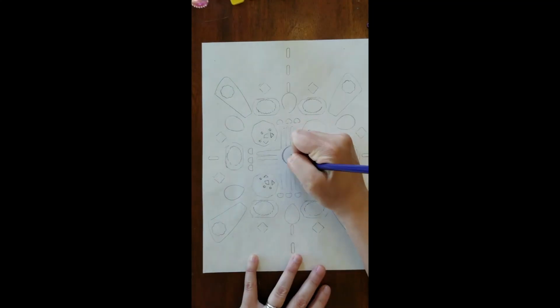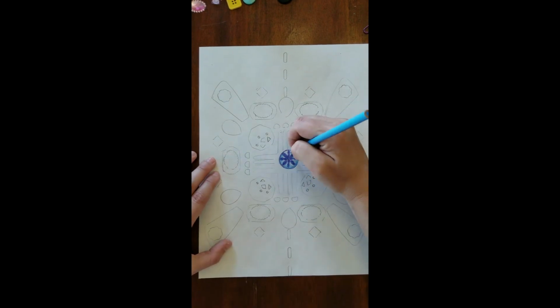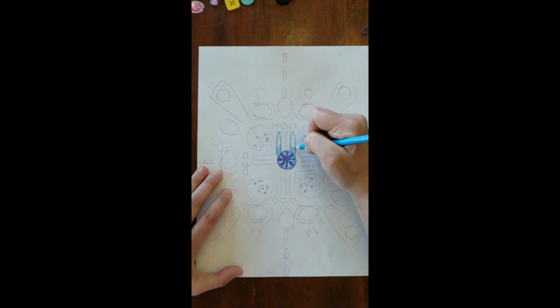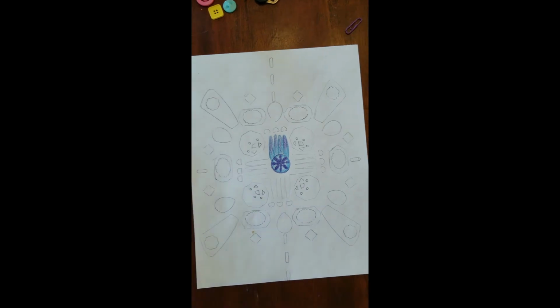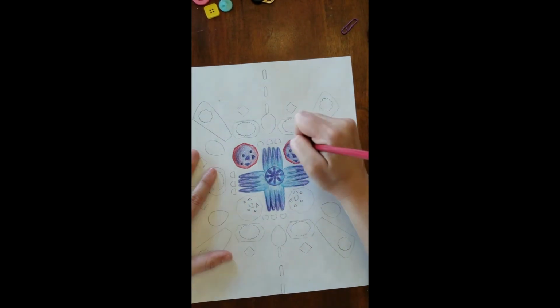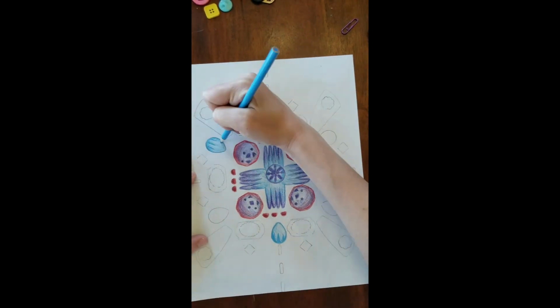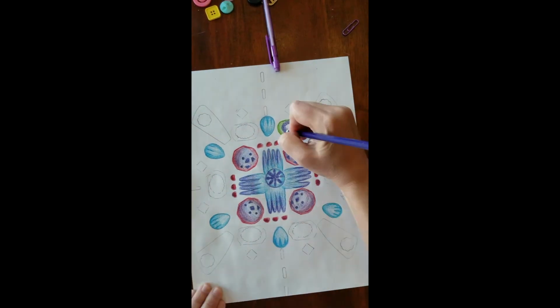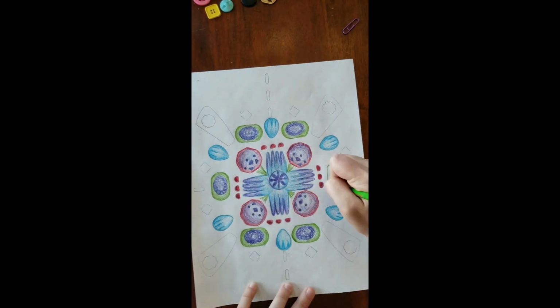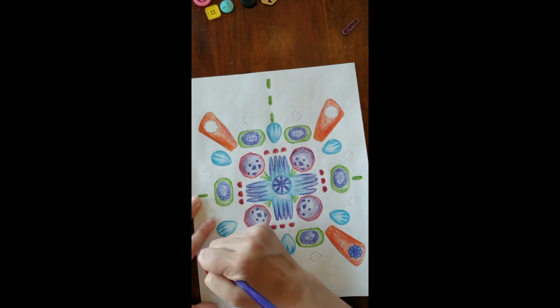You can use colored pencils, you can use markers, you can use paint, you can use crayons, whatever. I used colored pencils, and like I said, I went back in and I added a few different designs as I went. I also changed up my values so that it wasn't just flat colors. You do not have to do that, especially if you're using markers, because you can't really. And just have fun with it.